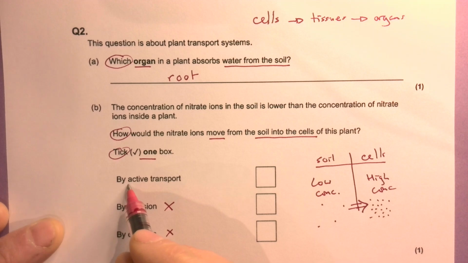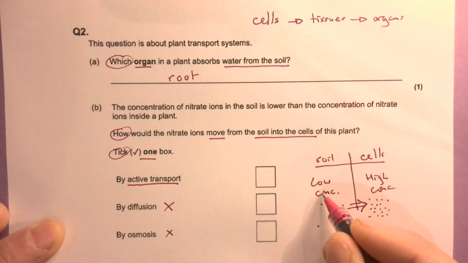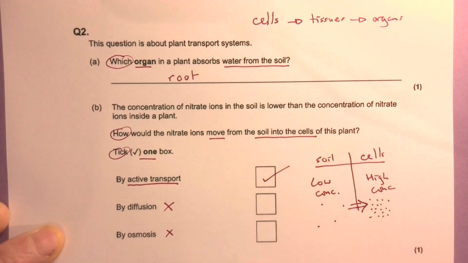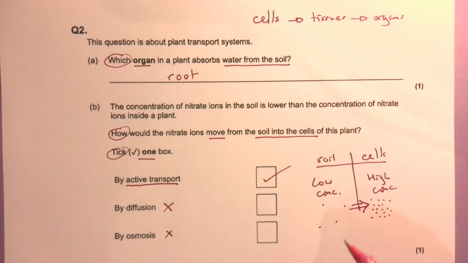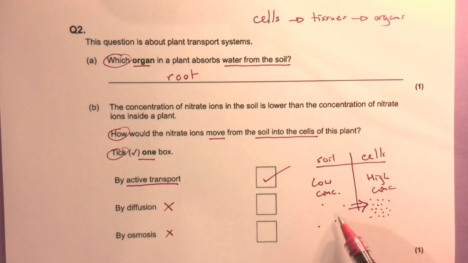Active transport is the only way to get from low concentration to high. So it's active transport, that one, because it's going to require energy. The active part suggests there's energy required to move from there to there.